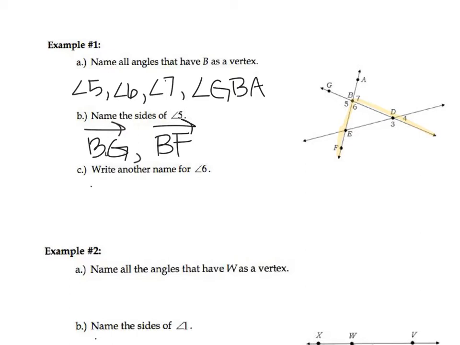So I'm going to start with the side that has point D on it. So D, B, and then my third point, I can use either E or F. It doesn't matter which. I'm just going to go with F. So angle DBF is another name for angle 6, or you can write angle DBE. Both work.